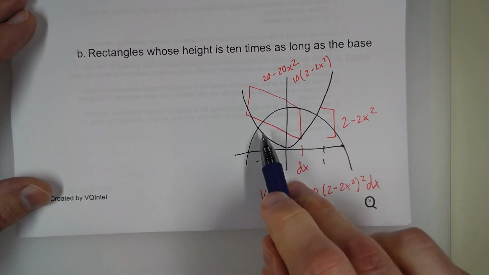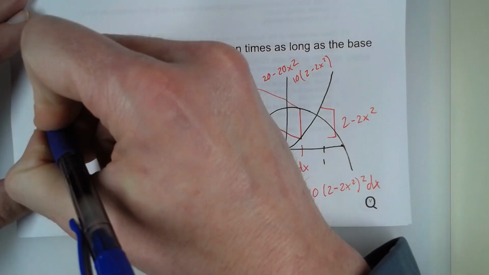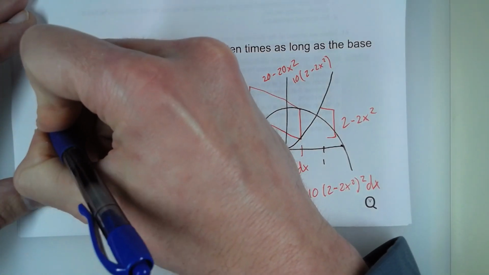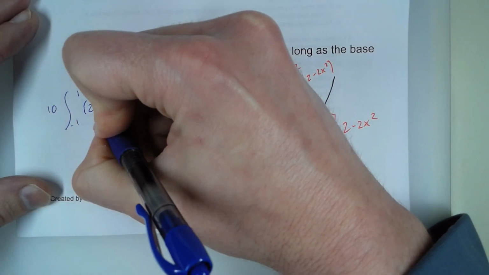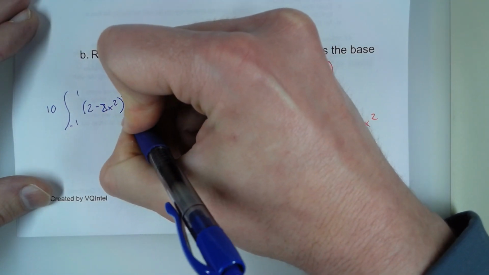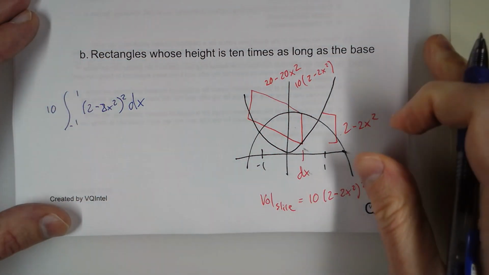So now I want to add up all these slices from -1 to 1. And I'll put the 10 out front. So that's 10 times the integral of the quantity 2 minus 2x squared dx.